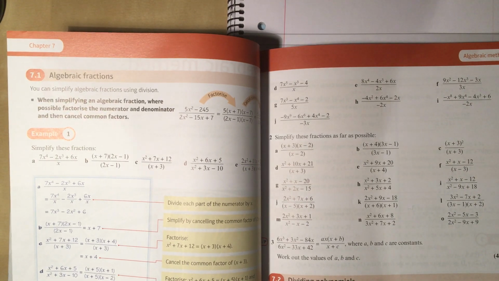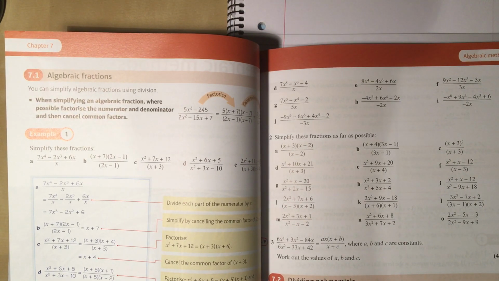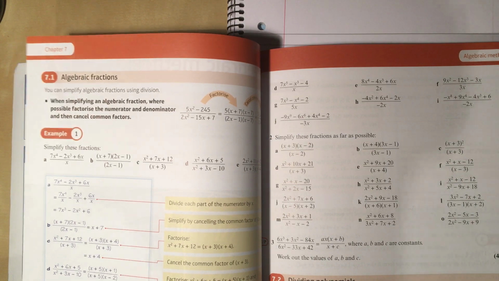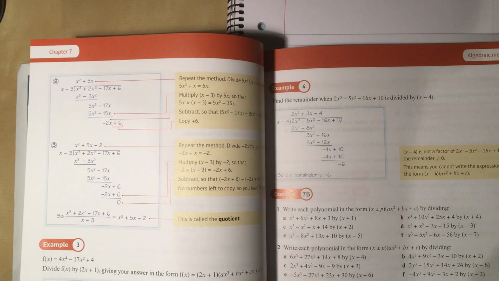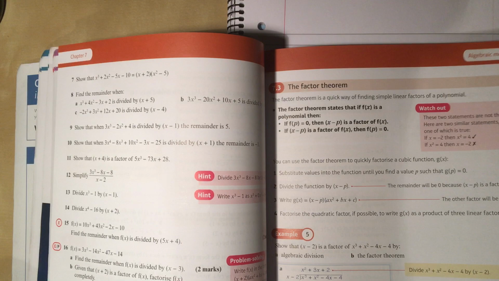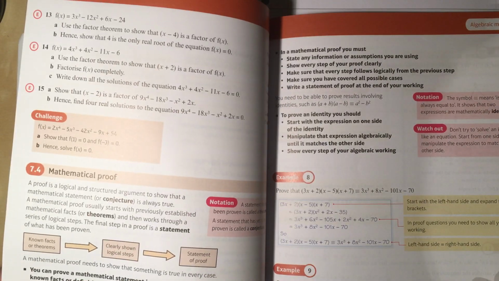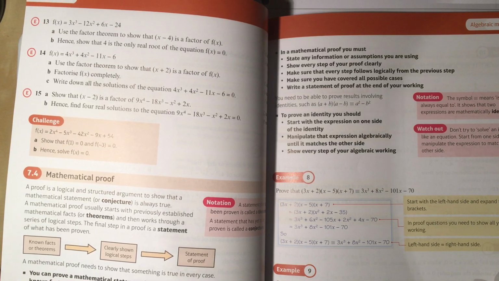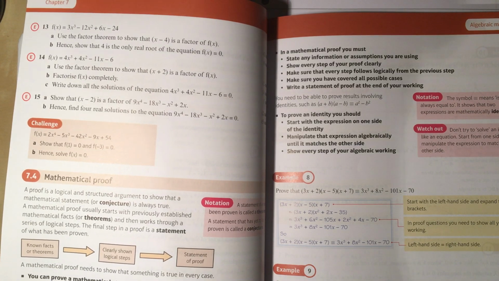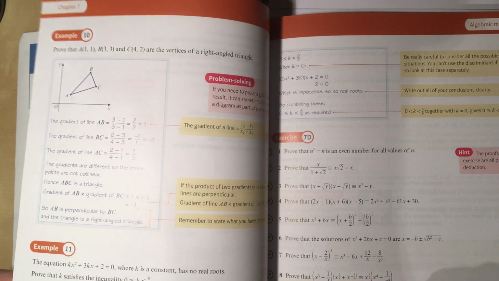Chapter 7 is what we're dealing with in this playlist, and we're dealing with algebraic fractions and dividing polynomials, which fit together quite nicely. What you'll find is that halfway through this chapter, it suddenly turns into a chapter all about proof, which is a bit of an odd thing. I suggest that the way we deal with this is to think about it as two short chapters. There's section 7.1, 2 and 3, and then section 7.4 to the end of the chapter.